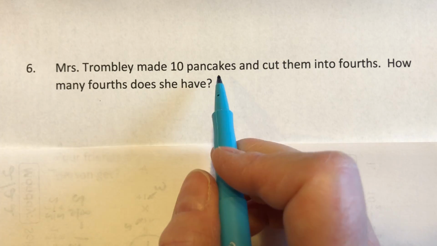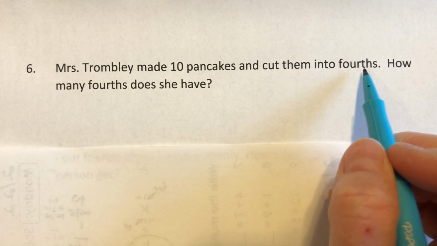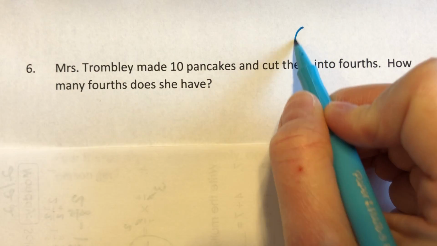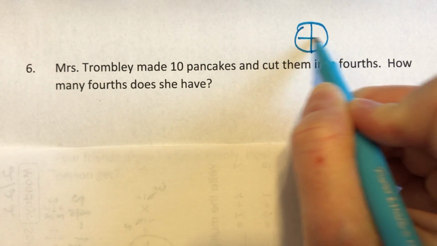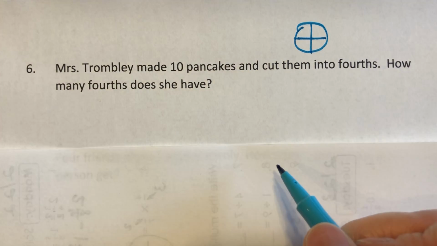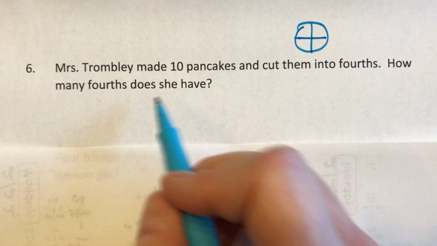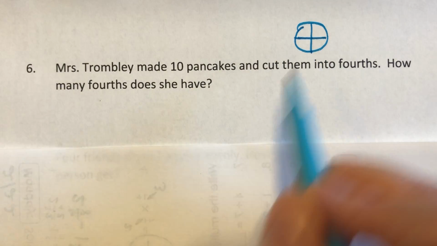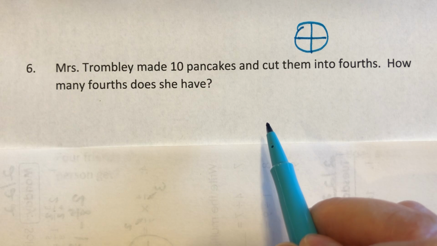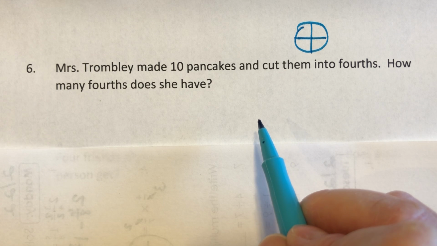Mrs. Trombley made 10 pancakes and cut them into fourths. So if you can picture this, here's 1 pancake. I cut it into fourths, but I did that 10 times, okay? How many fourths does she have? So I want to know how many fourths I would have in 10 pancakes. Go ahead and write a division equation and a multiplication equation.